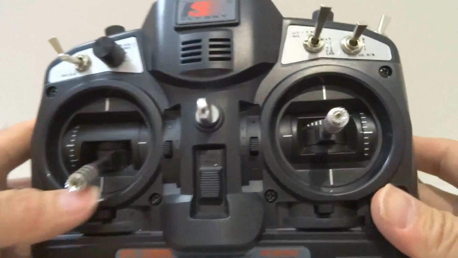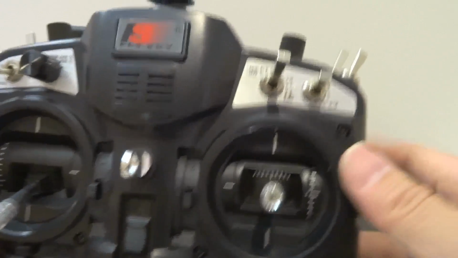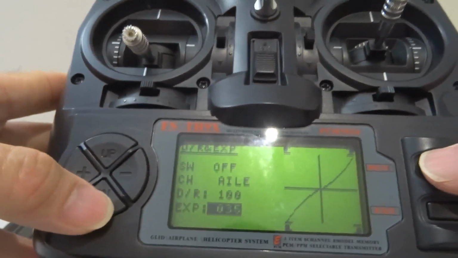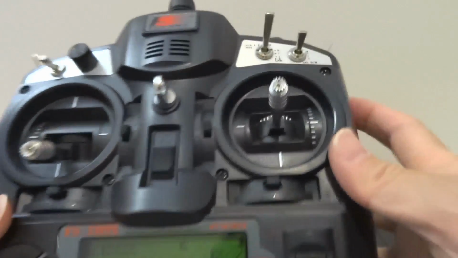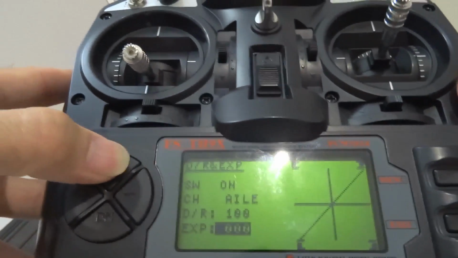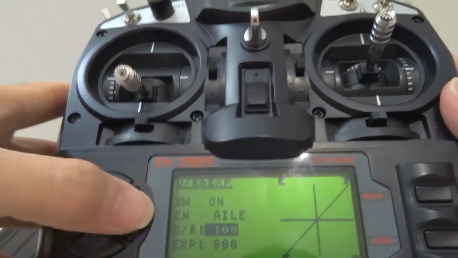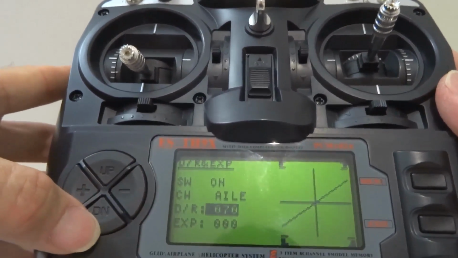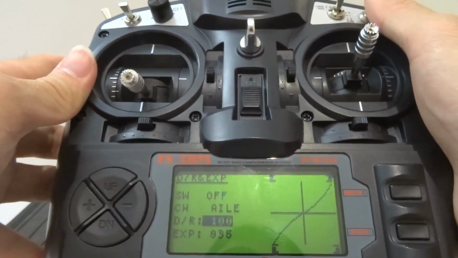The dual rate switch is here. I'm going to switch it on, and then adjust the low rates to 70 and turn it on, off, on.